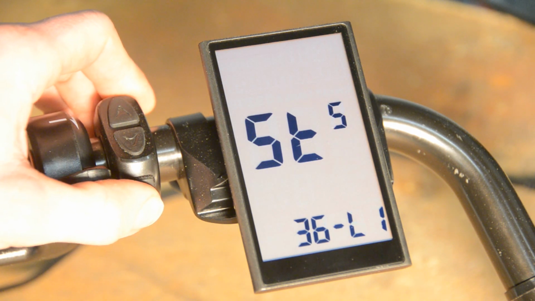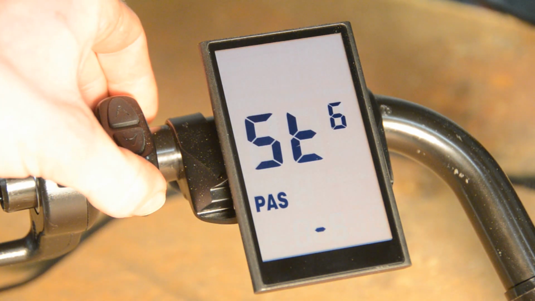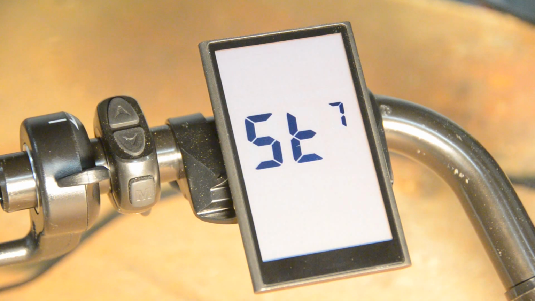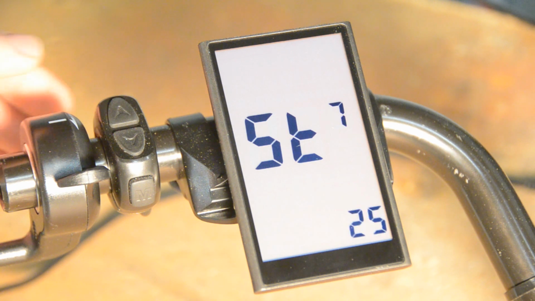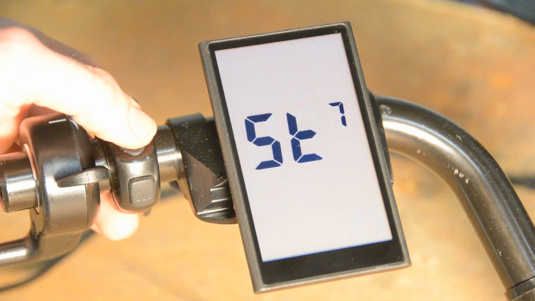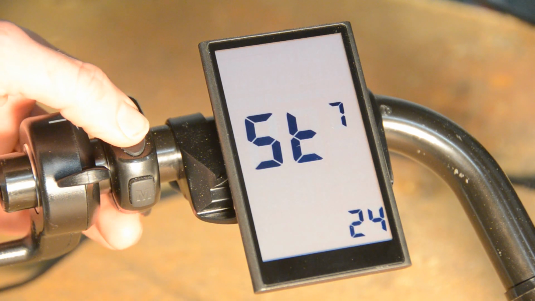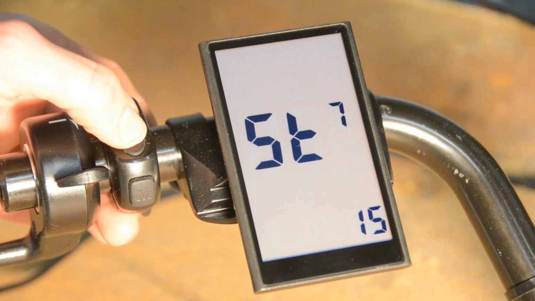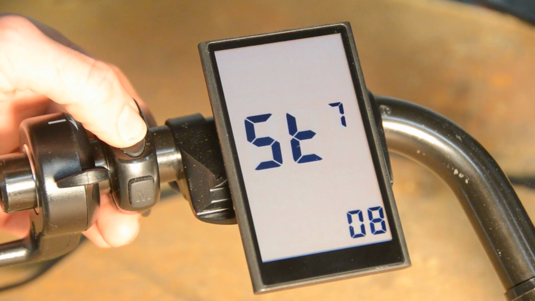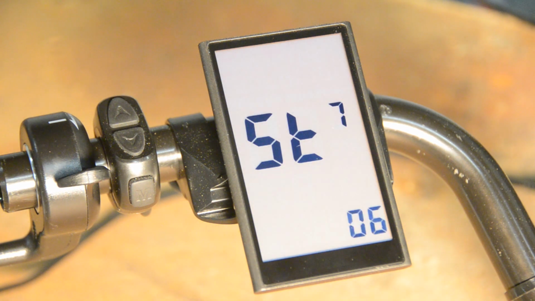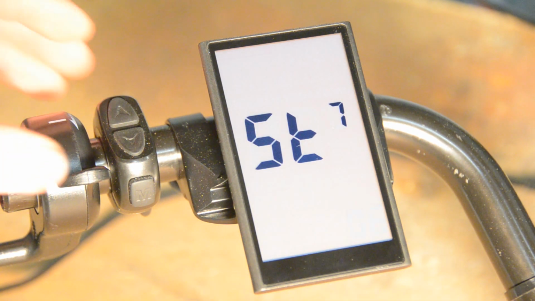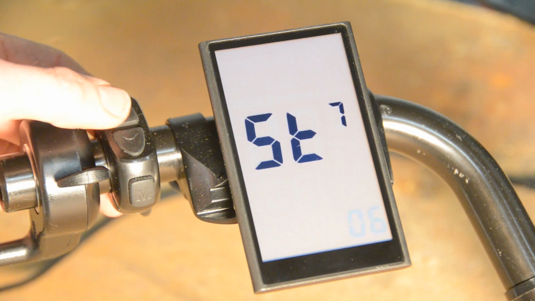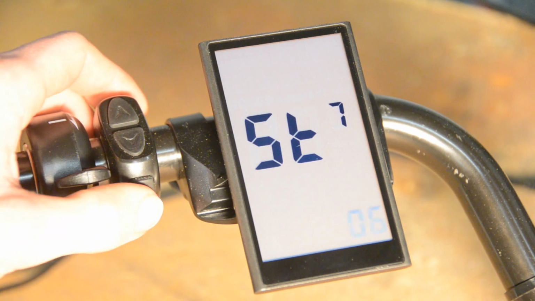The next setting that we'll want to take a look at is here in ST7. This is your current limit for the controller. If we wanted a lower maximum power, we could turn this current all the way down to, for instance, 20 amps or 6 amps. This will affect your hill climbing ability in addition to your speed, since it's a current setting. So this will reduce the overall wattage of the system. It can be helpful if you need to go slower and have lower power though.